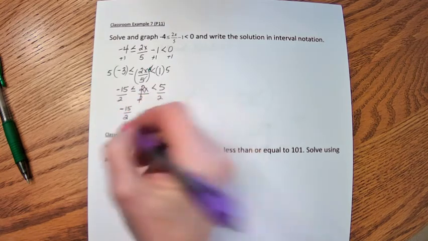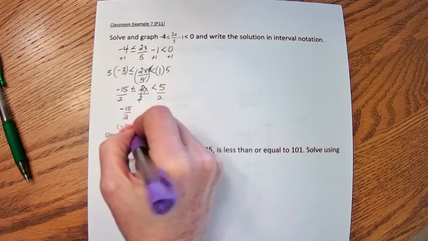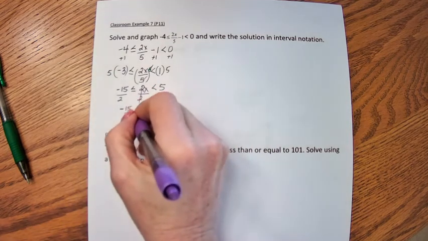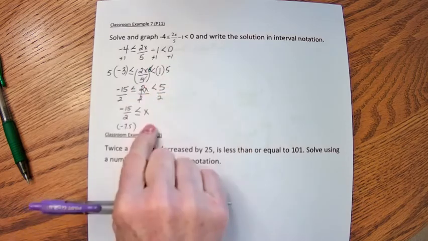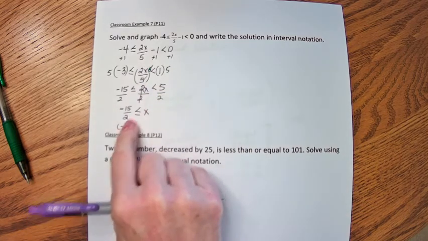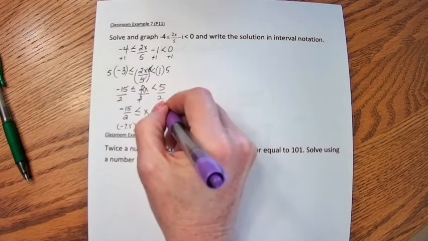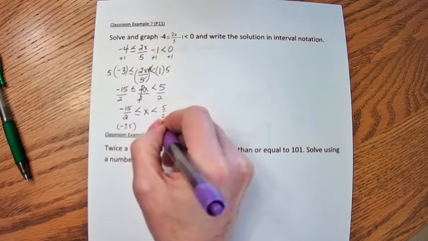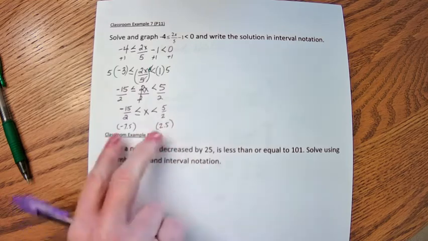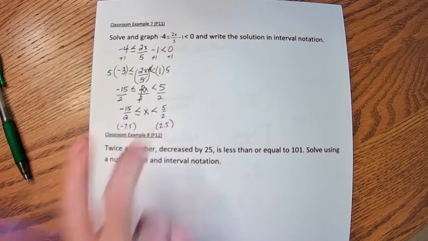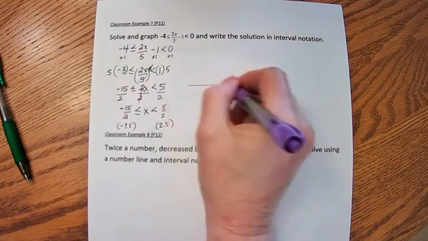Negative 15 over 2, which is like negative 7.5. That's between negative 7 and negative 8. X is going to be greater than or equal to negative 15 over 2, but at the same time less than 5 over 2, which is 2.5. I'm doing this because we do need to know, since we're going to be doing a graph, where to put them on the graph.